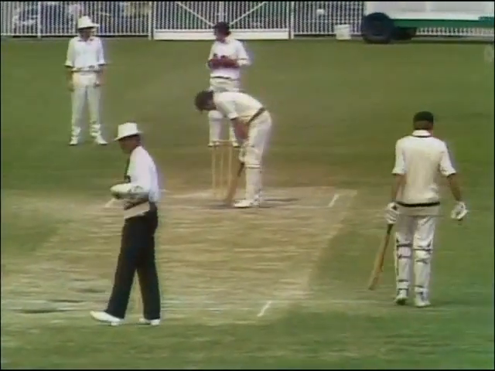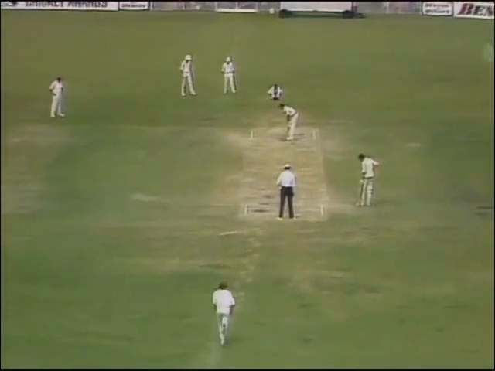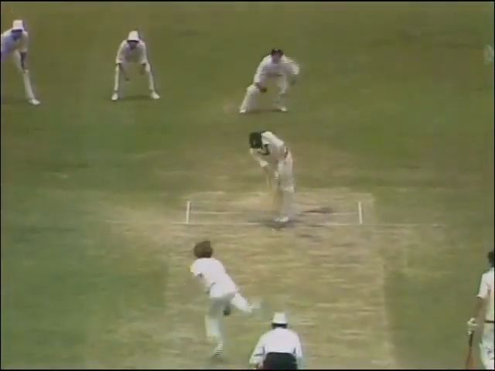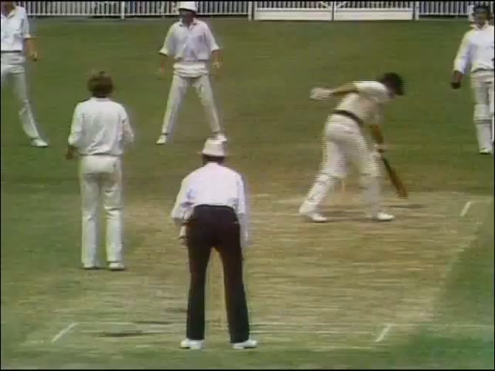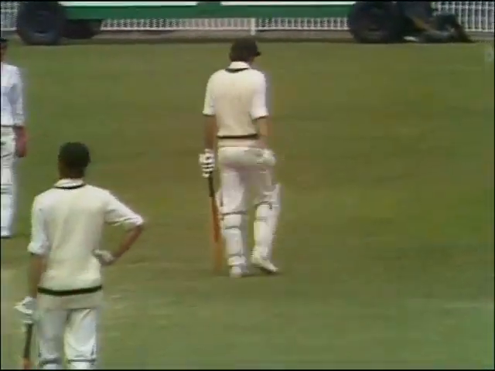Now that wicket falling off the last ball of the over. So it's Lever to Greg Chappell, 96. And that was on the foot too. That must have hurt a bit. Bottom of the bat under his foot.